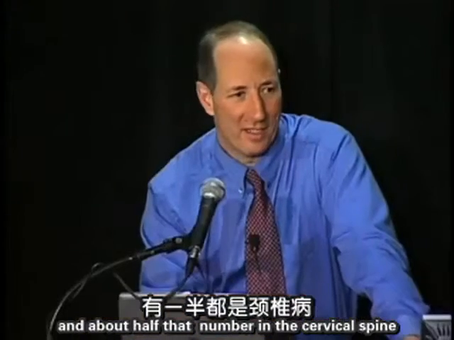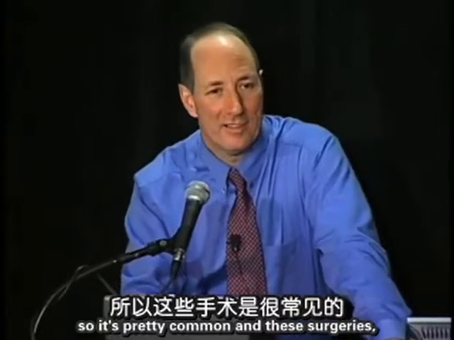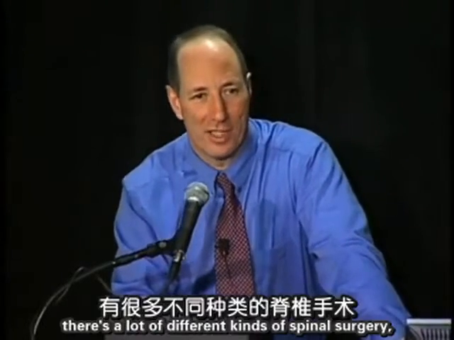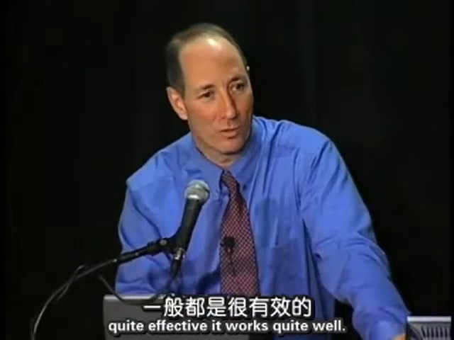And about half that number in the cervical spine. So it's pretty common, and there are a lot of different kinds of spine surgery, but herniated disc surgery is usually quite effective and works quite well.